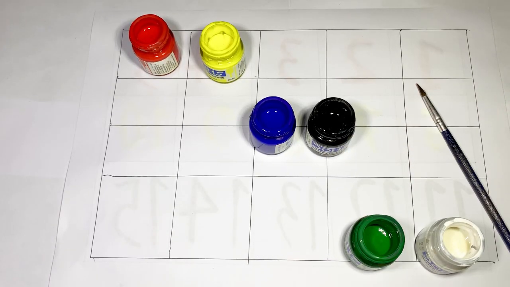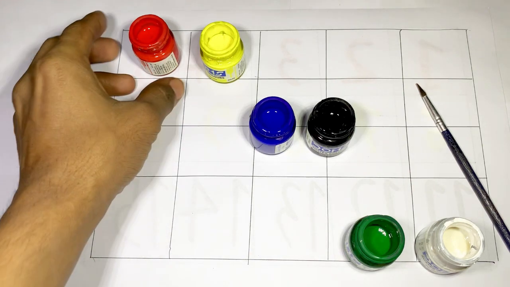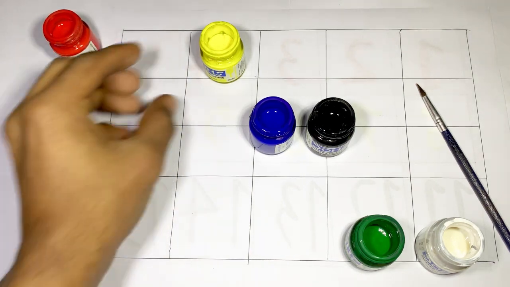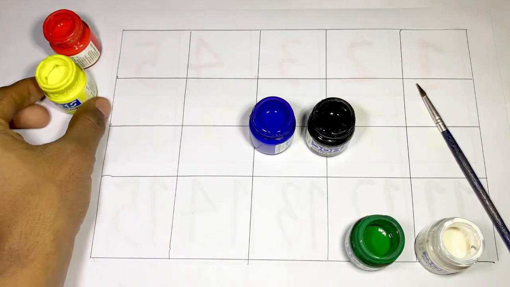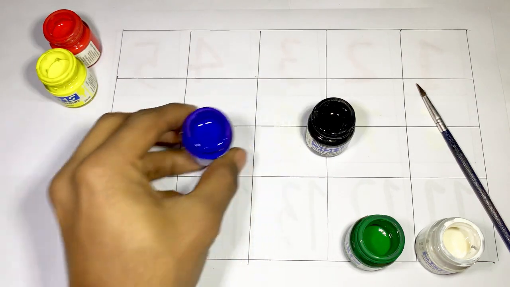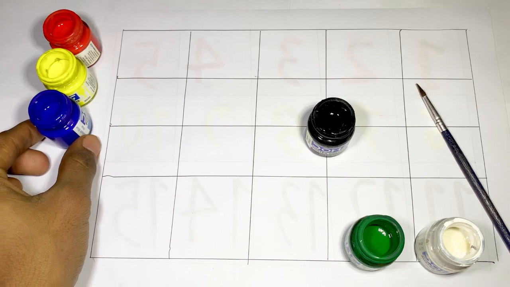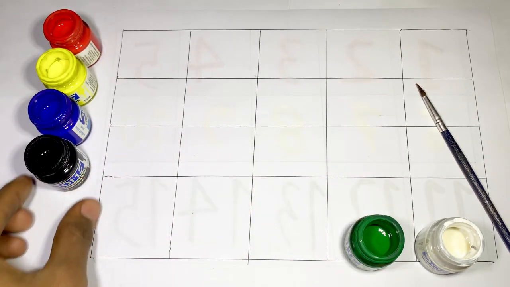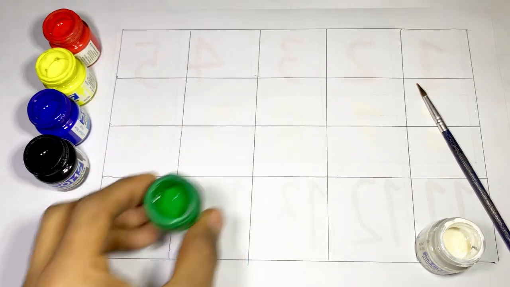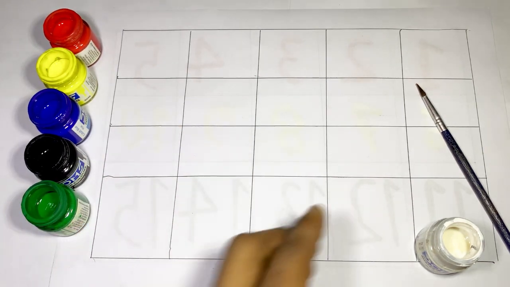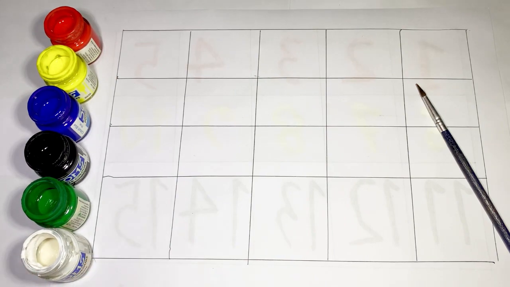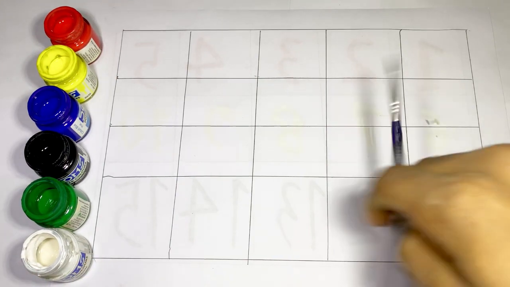Today you learn numbers. Kids, class name: red color, yellow color, blue color, black color, green color, white color. Kids, now you are coloring numbers.